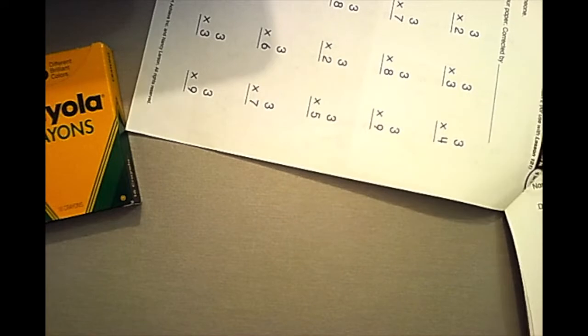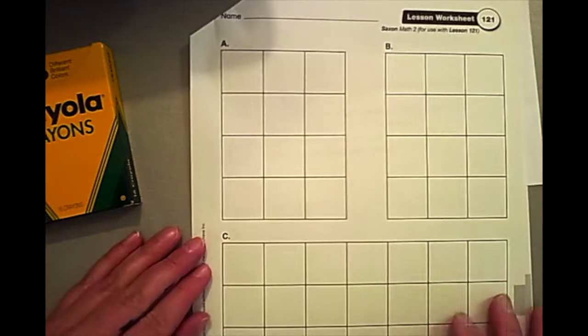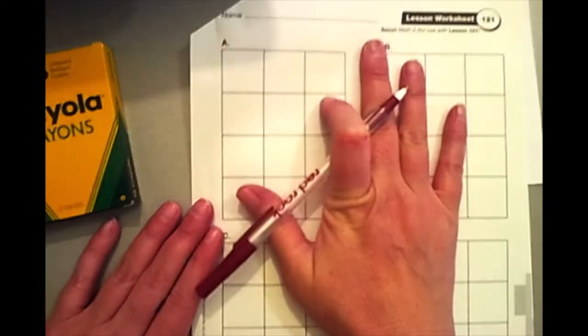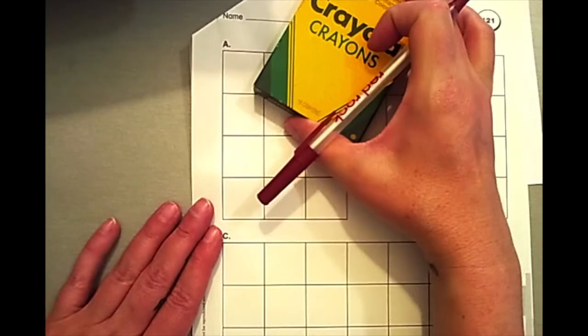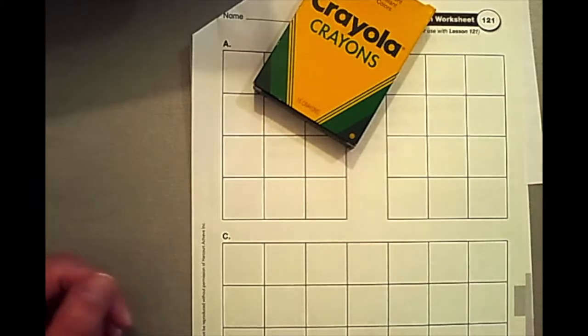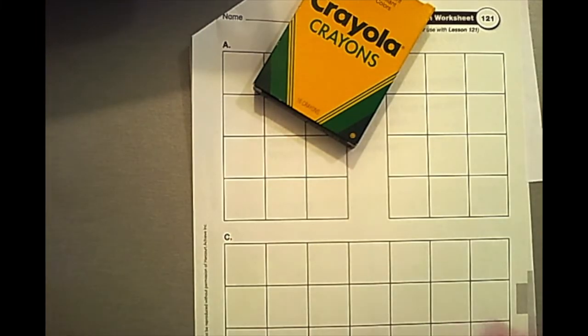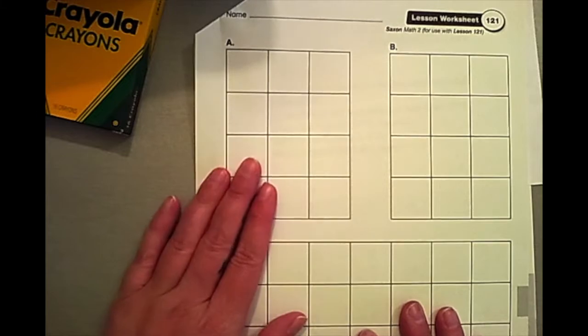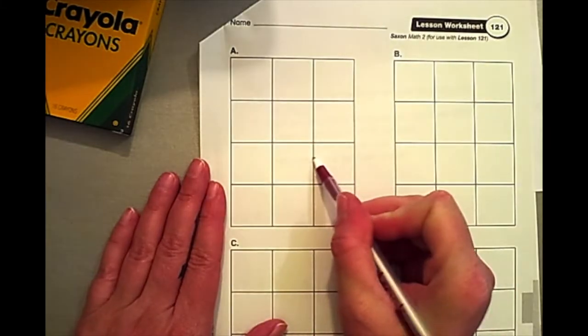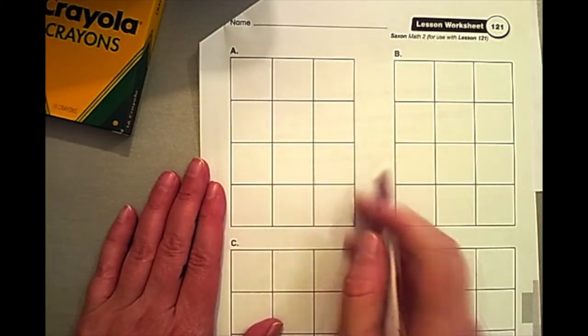Okay, and what we're going to do is we are going to be using this page right now, and we're going to be going over arrays. So you are going to need this paper and crayons. You just need to choose one crayon that we're going to use for this. All right, so we're going to practice doing some arrays. So we're going to start with A right here.